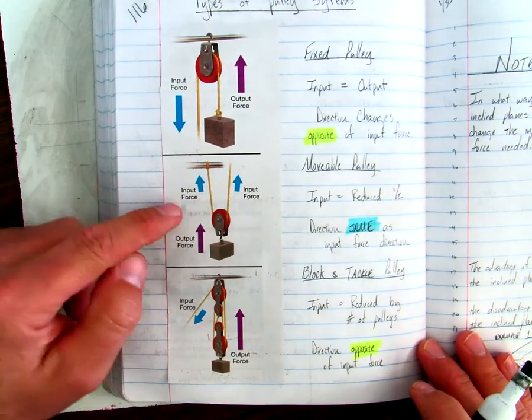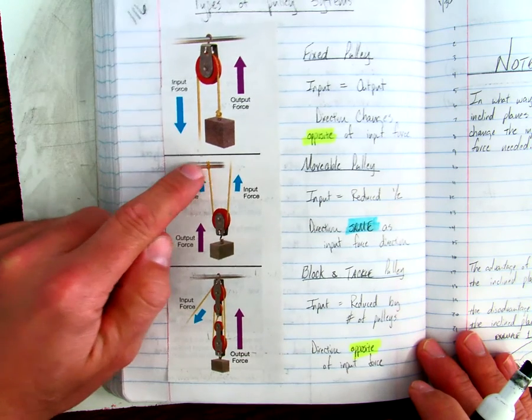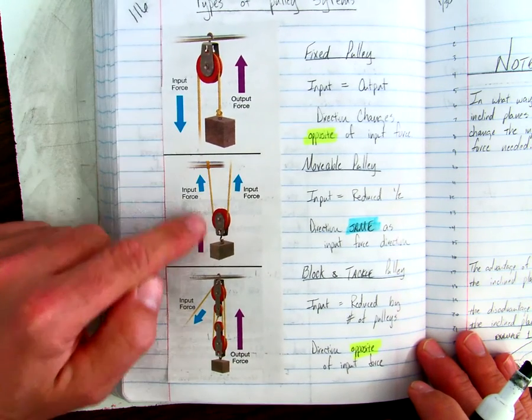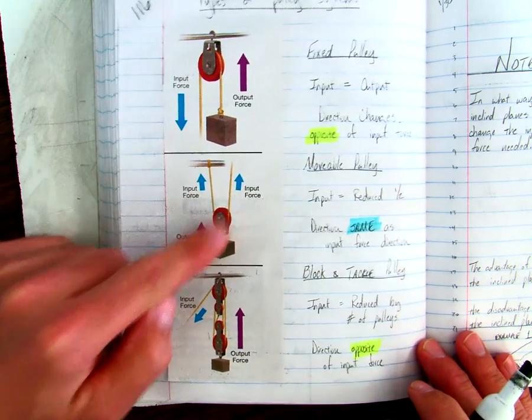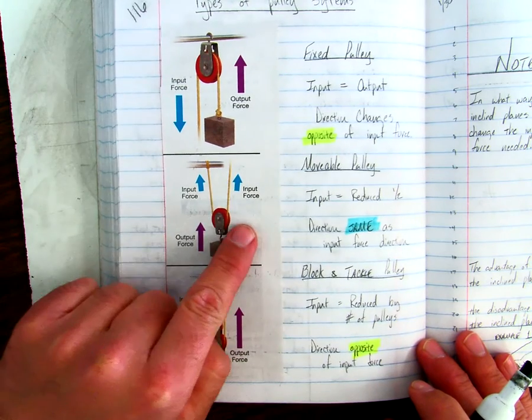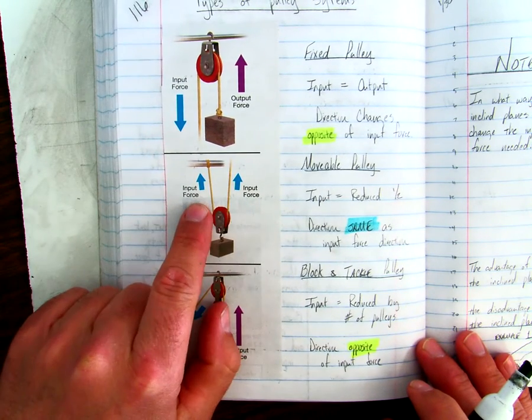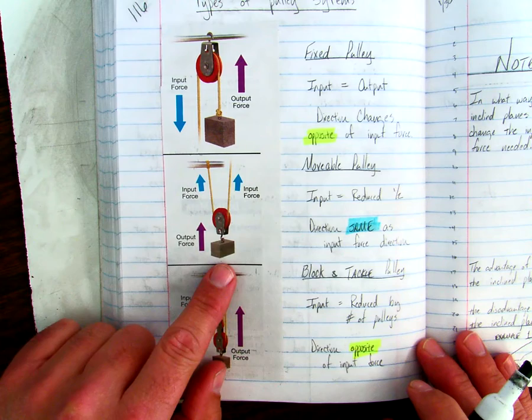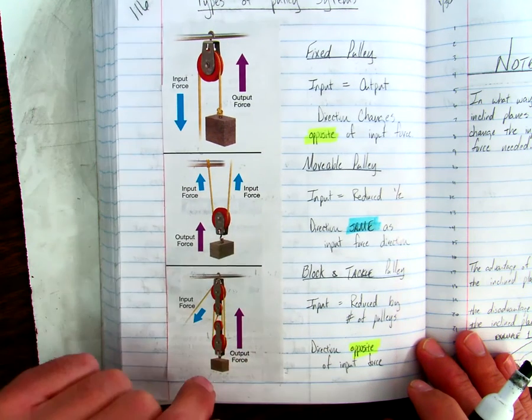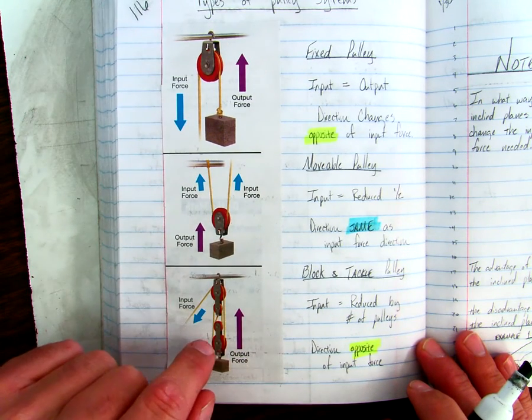Movable pulley: the rope is attached to a separate item, and the pulley runs through the groove on the object. Notice the input force and the output force are in the same direction. So when we pull up on the rope, the block moves up with it.